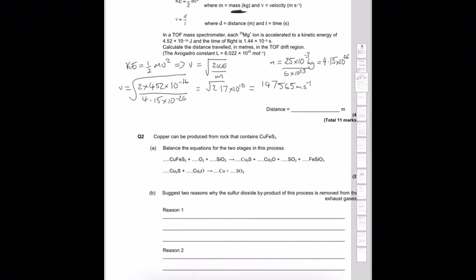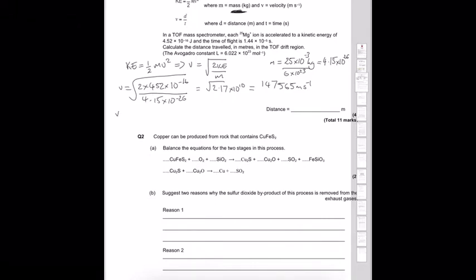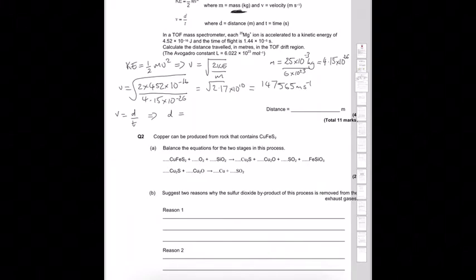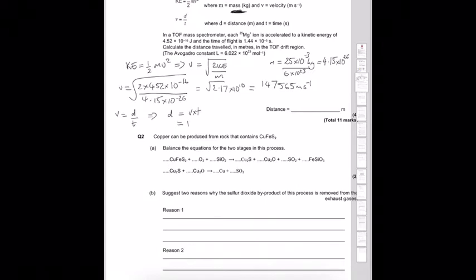Right, and we've also got velocity equals distance over time. So distance equals velocity times time. And the time they give you in seconds there. So it's a matter of using that 147,565 and timesing it by the time, which is 1.44 times 10 to the minus 5 seconds.